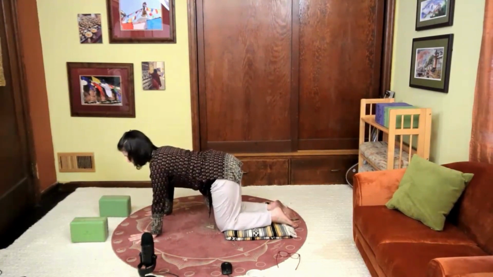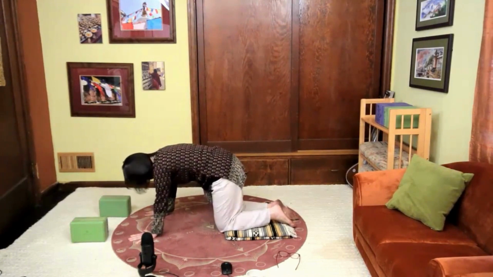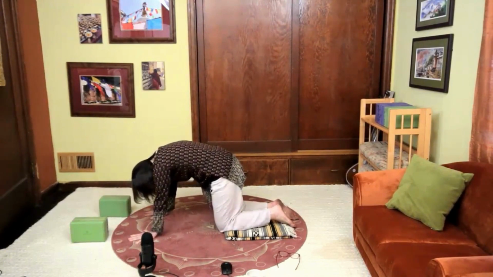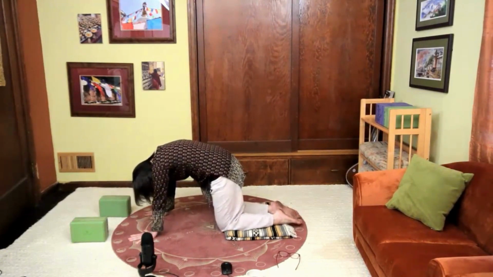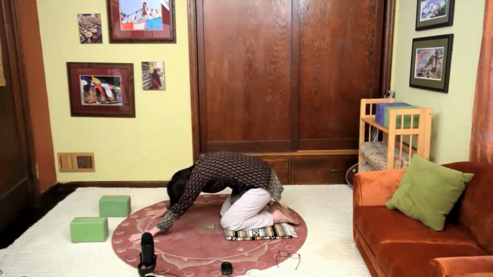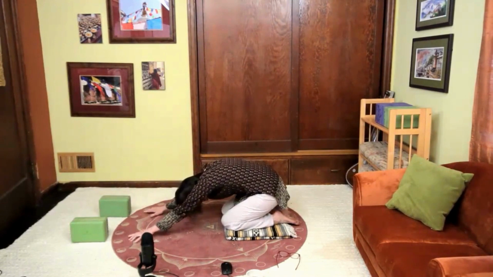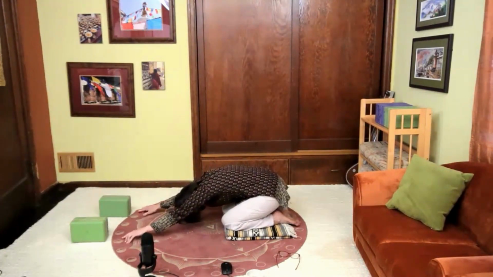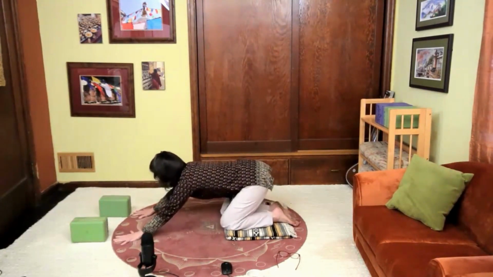Let's do one more time. Inhale to cat pose. Now exhale, reach back towards child's pose. And then inhale, pull forward to cow pose.